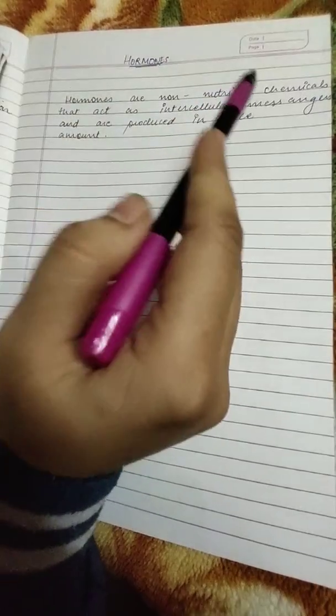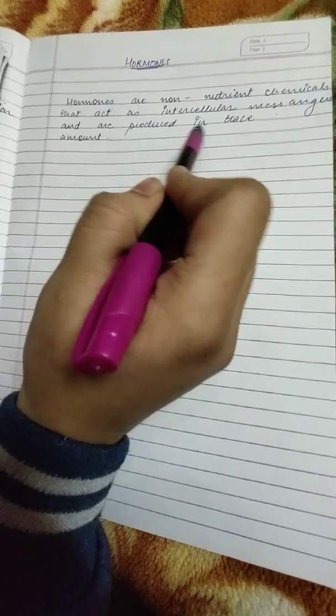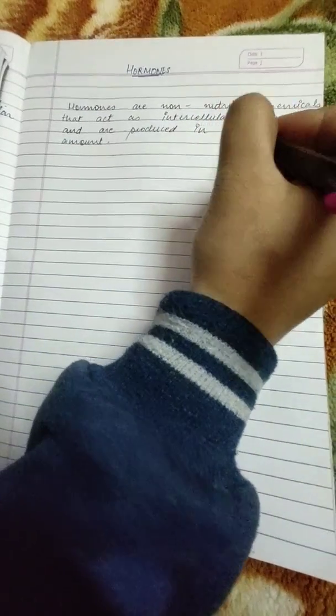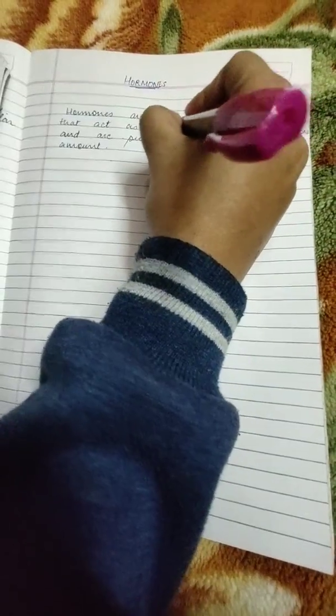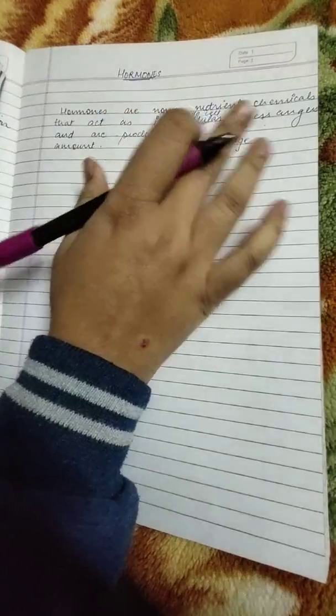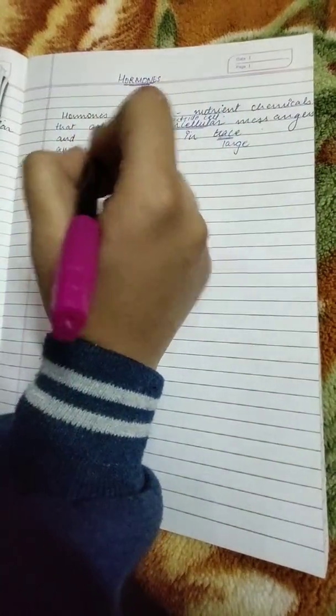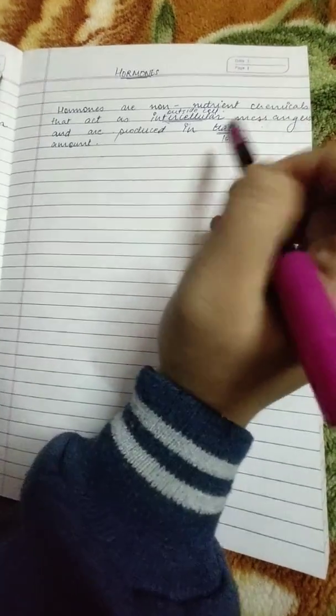So what are hormones? Hormones are the non-nutrient chemicals that act as intercellular messengers and are produced in trace amounts. In trace amount means in small amount, and intercellular means outside the cell. The hormones are the non-nutrient chemicals that act as outside cell messengers and are produced in trace amounts.